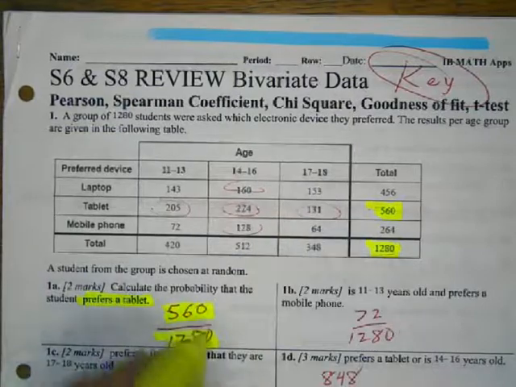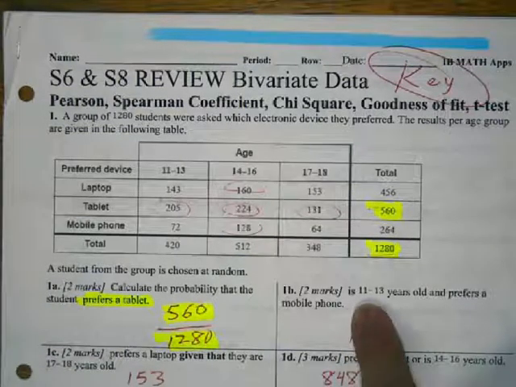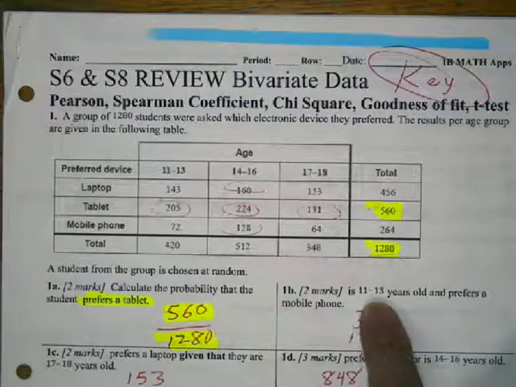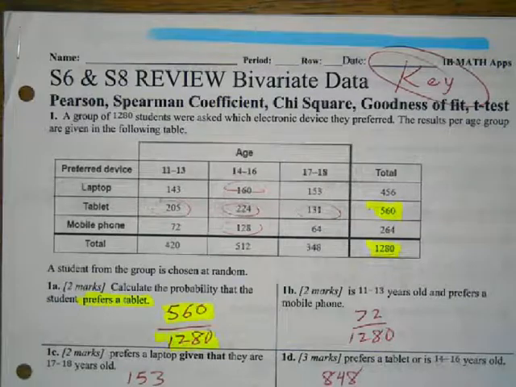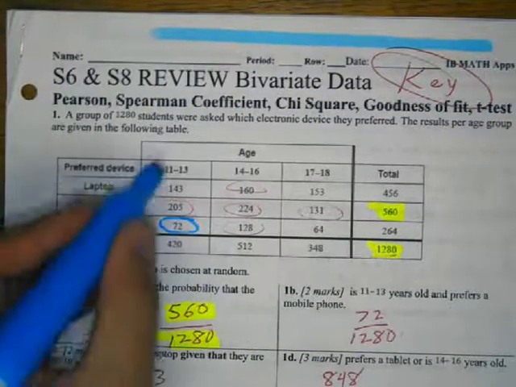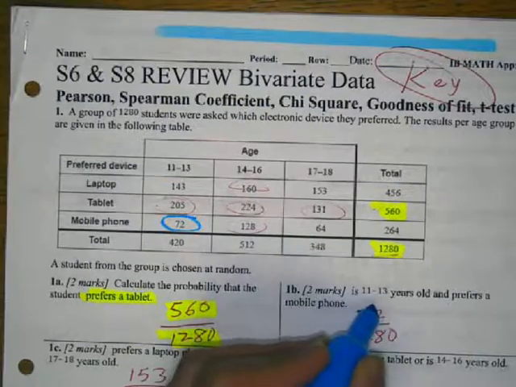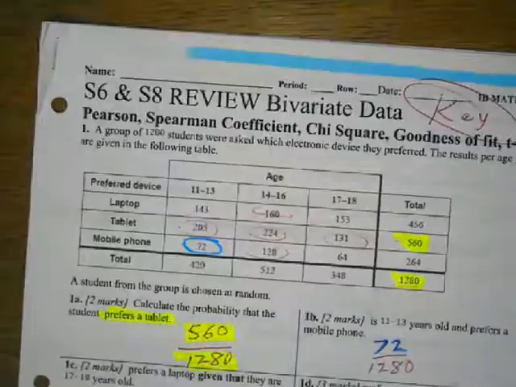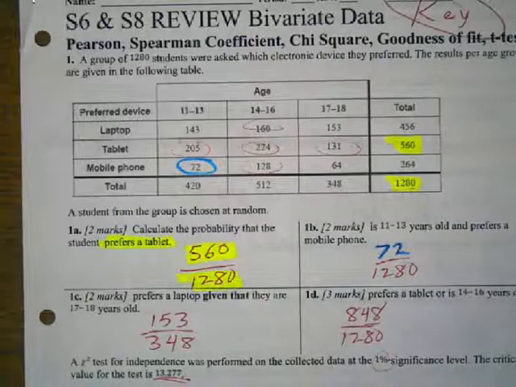Question B says, what's the probability that the person is 11 through 13 years old and prefers a mobile phone? So 11 to 13 years old and prefers a mobile phone has to satisfy these two requirements, out of our total. Now our next one is a conditional probability.